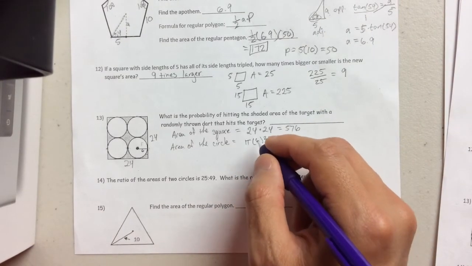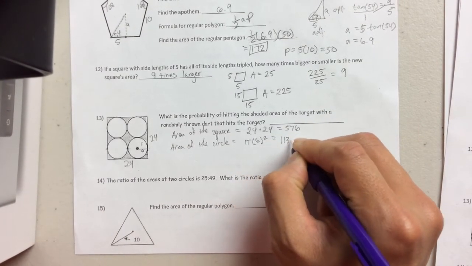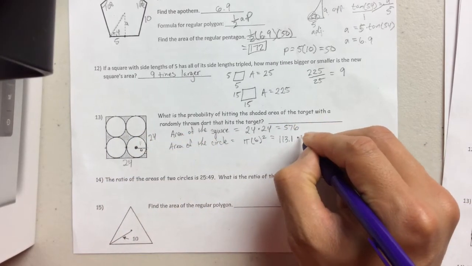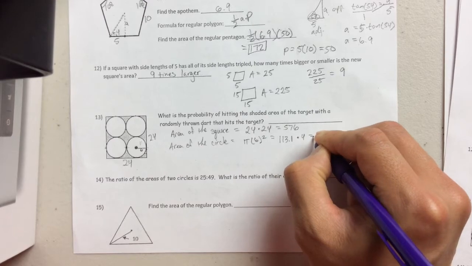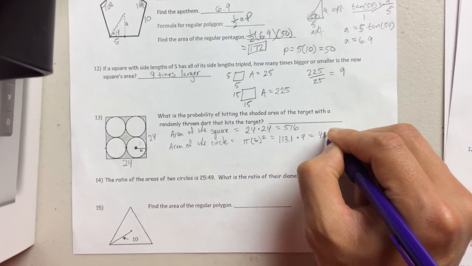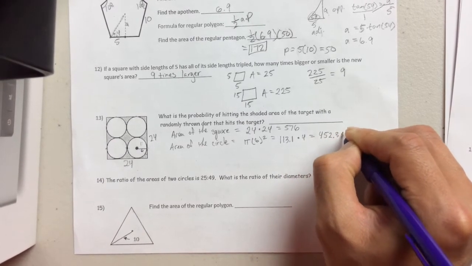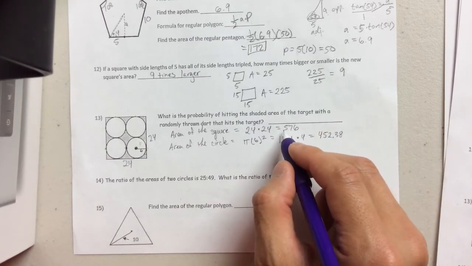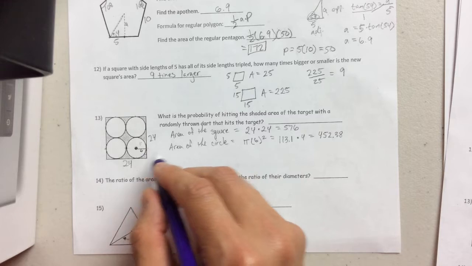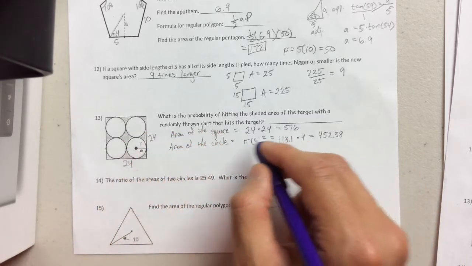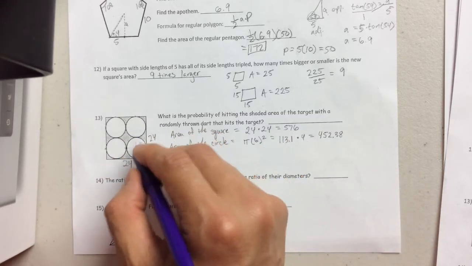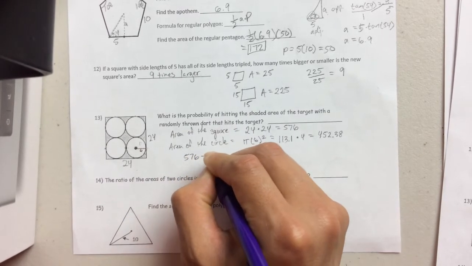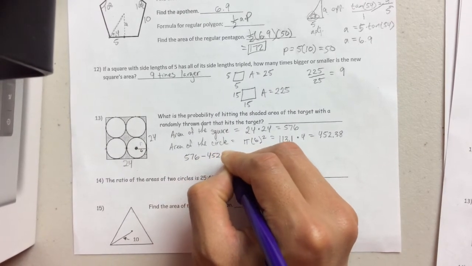Pi times 6 squared, you get that is 113.1, but there are 4 of them, so you multiply it by 4, you get 452.38. So now what you want to do is subtract the area of the circles from the area of the square to get the shaded region. So 576 minus 452.38.